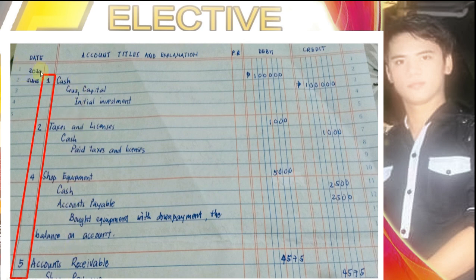In the year 2020, month of June. So this is June 1, 2020, this is June 2, 2020, this is June 4, 2020, this is June 5, 2020. So when do you write the month again? When the month changes.